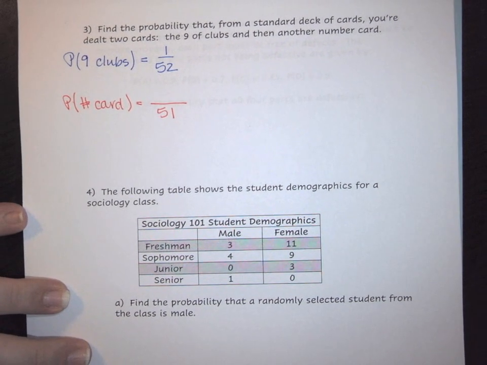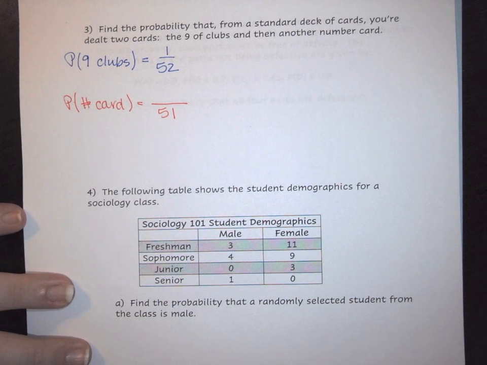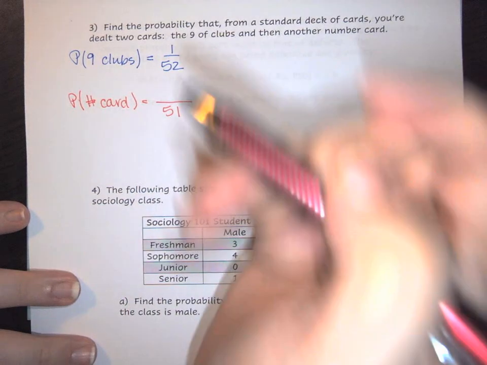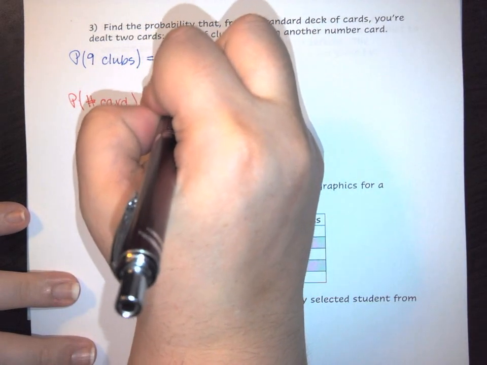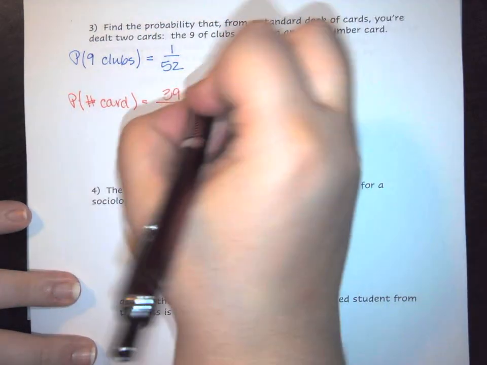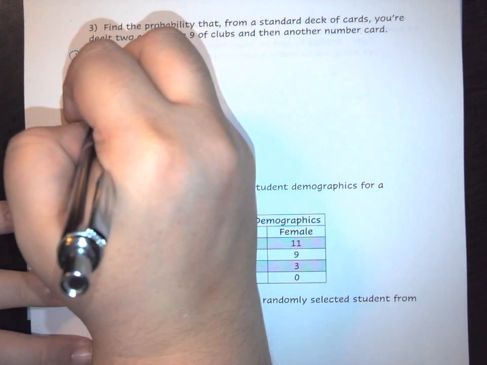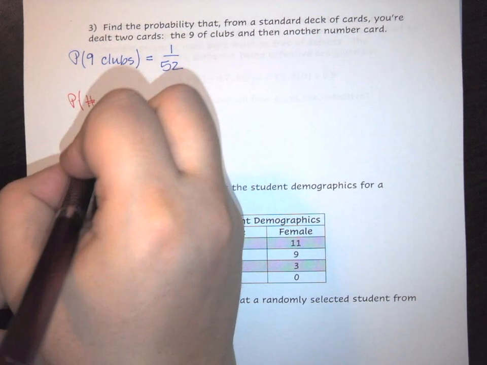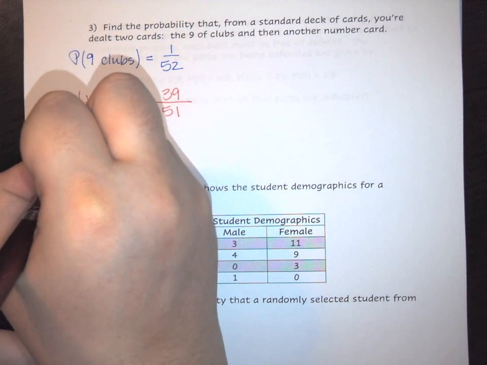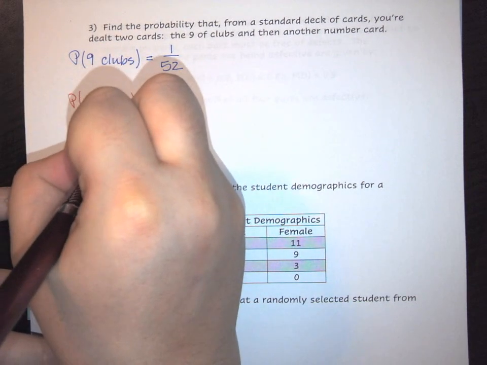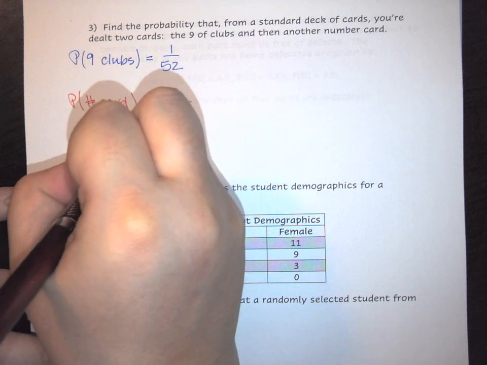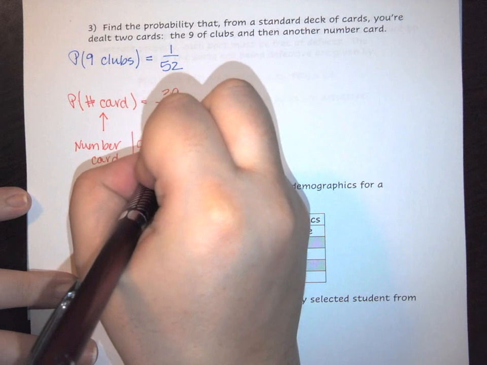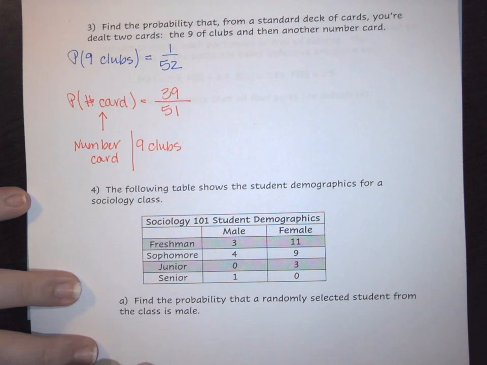And so in this case, what I have to remember is that there are 40 number cards in a deck, but I've already chosen one, therefore this would be 39. Now the other way that we would write this piece in here is using that conditional. And the conditional would say that I want to choose a number card given that I've already chosen the 9 of clubs. Okay, so that is my conditional.